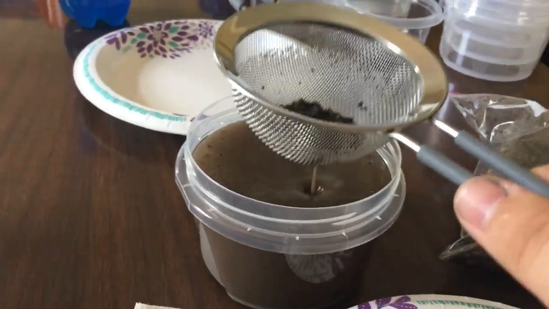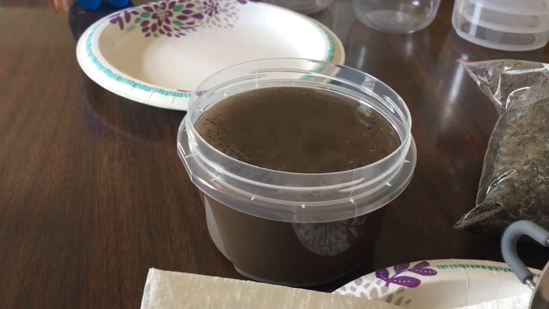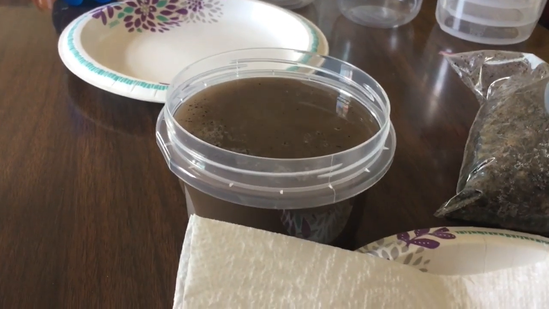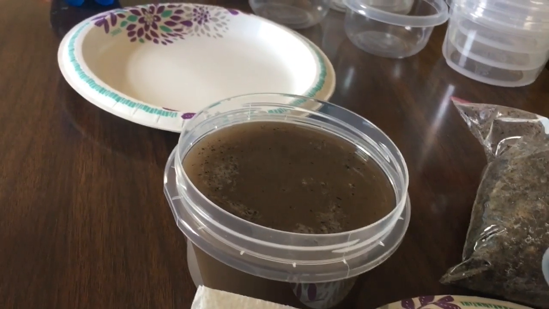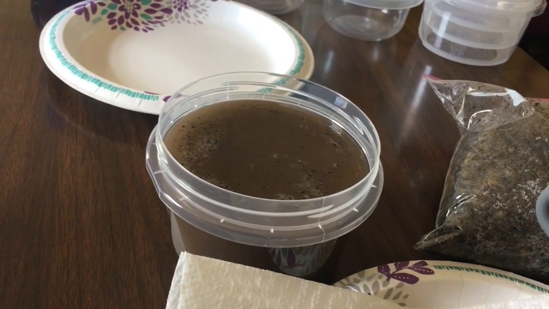And then I'm to carefully dump it out onto a paper towel, and then I will let that sit for about 10 to 15 minutes. And then I will do the field soil, and then we will observe the aggregates of both.